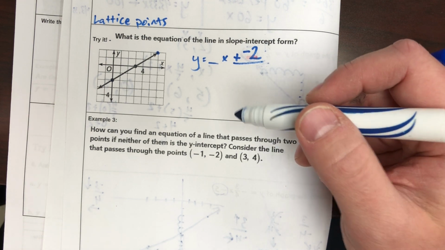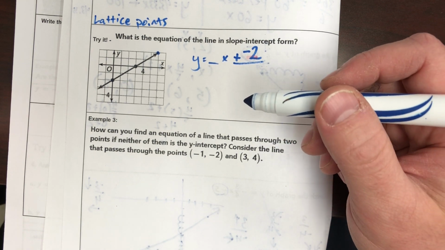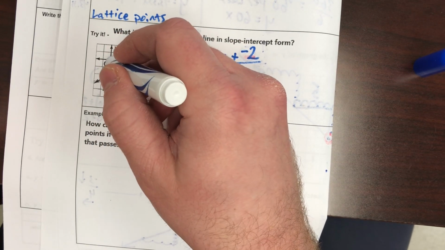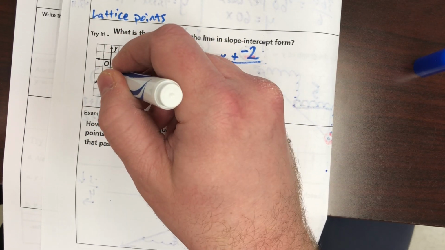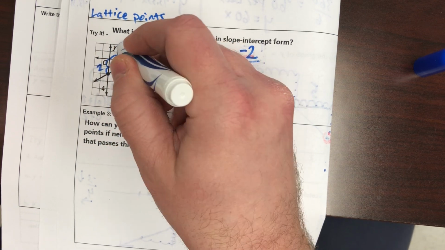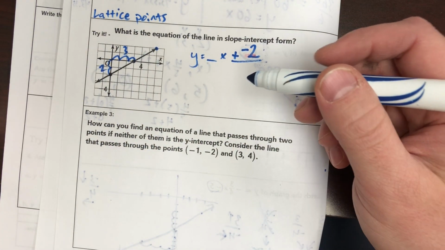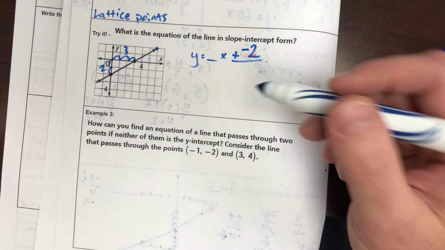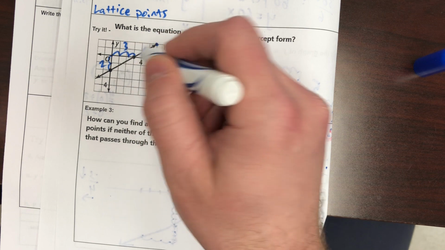So anyway, let's try to find the slope. Remember, the top number is how high it goes between the two. Well, 1, 2, looks like it goes up 2, and then 1, 2, 3 goes over 3. There's a phrase that we use for this, and if you know the phrase, you might be annoyed that I haven't used it yet. So I go up 2 and then over 3.